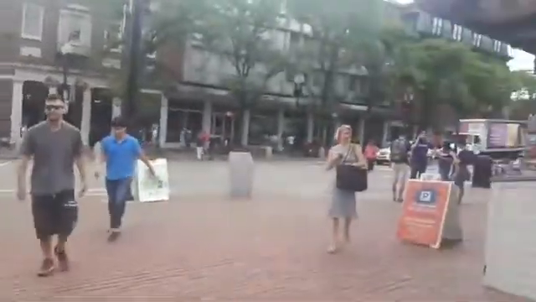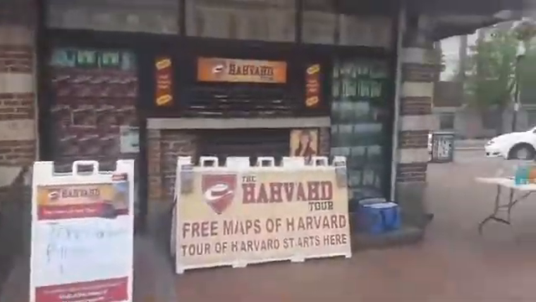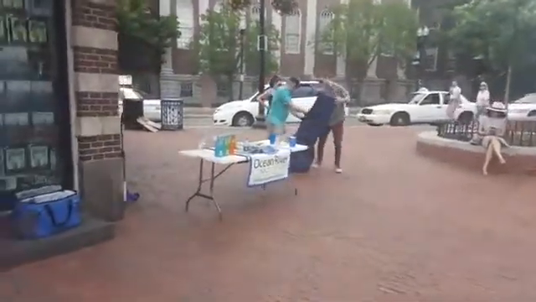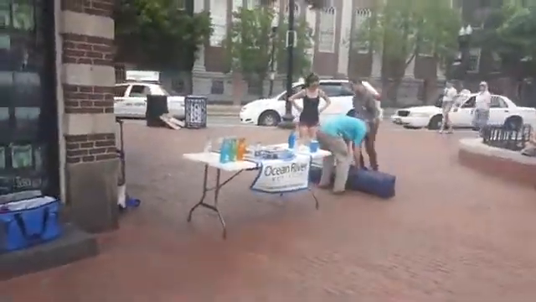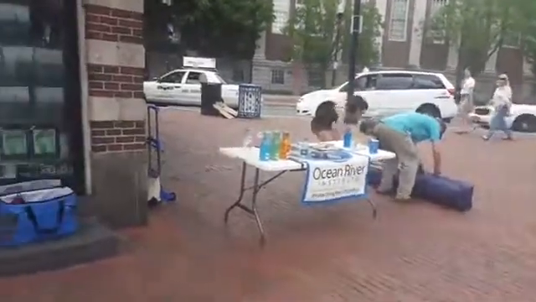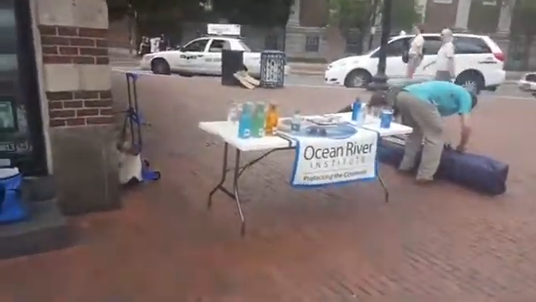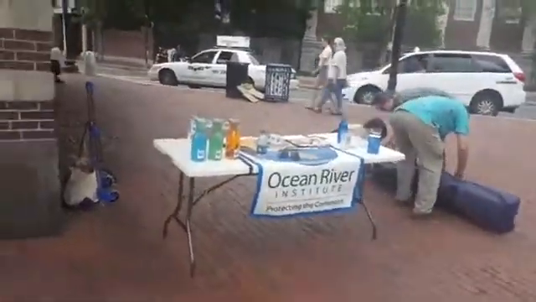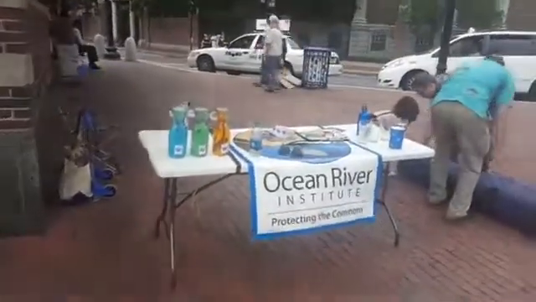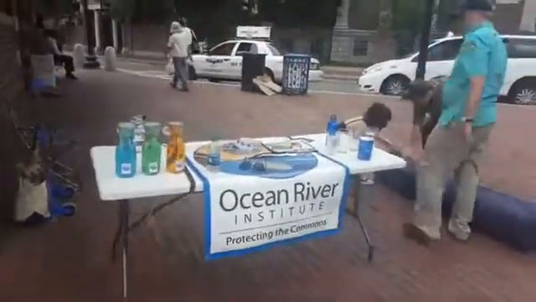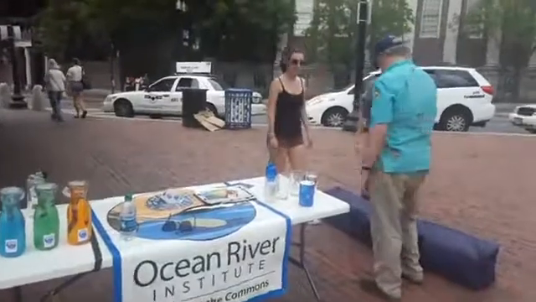This afternoon, Wednesday, and we're visiting with our friends here at the Ocean River Institute. And the wind is whipping up, so they did have a tent, and they're just taking their tent down because it's too scary to think about a tent flying around Harvard Square.